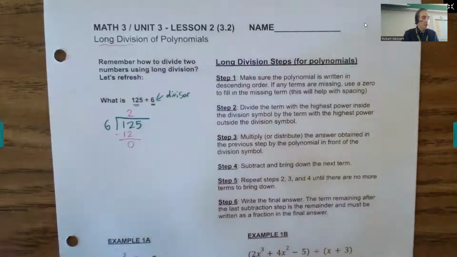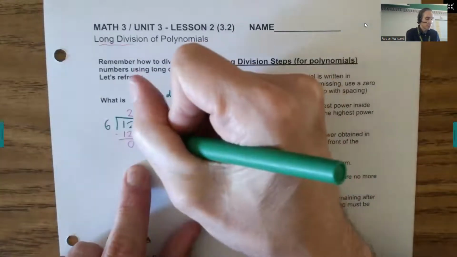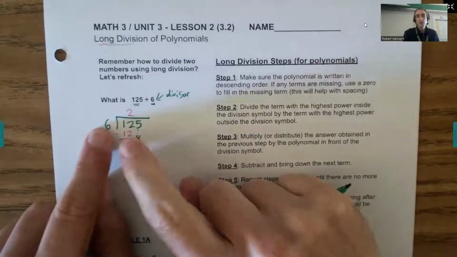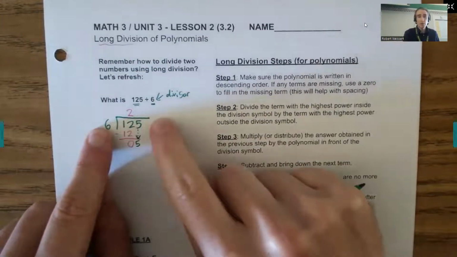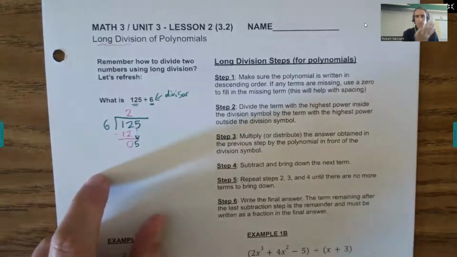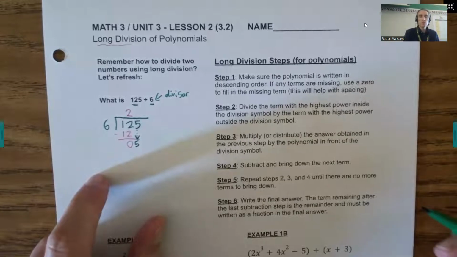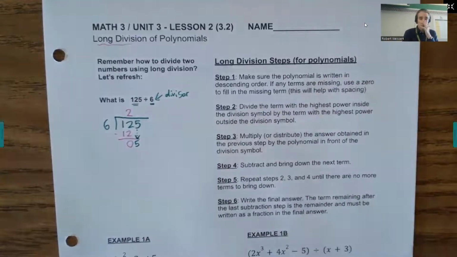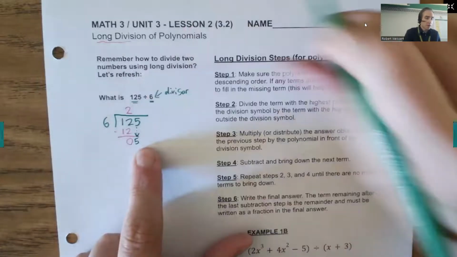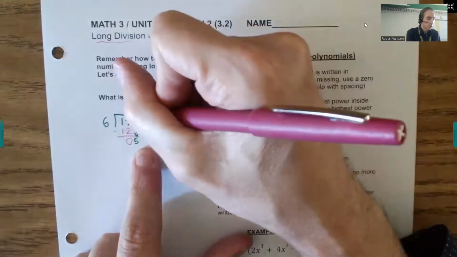Now you bring down the 5, whatever the next digit is, and you look at how many times 6 goes into 5. We don't have another number here. Does 6 go into 5? Well, no, it doesn't go into 5 at all. It goes into 6 one time, so we're not quite there. So we're going to say 0.